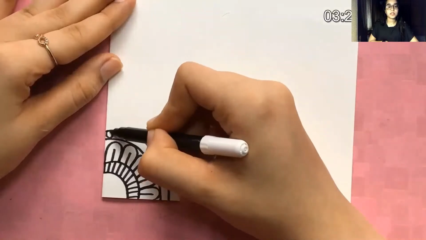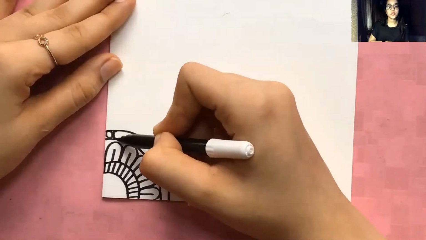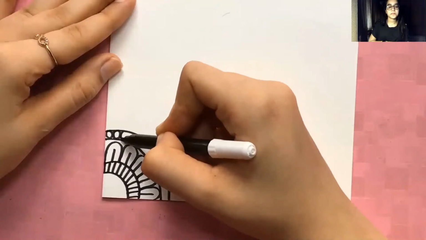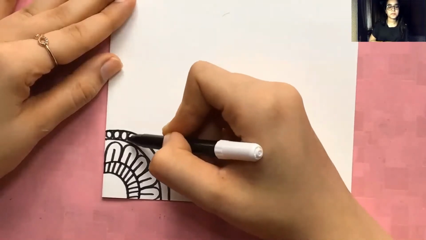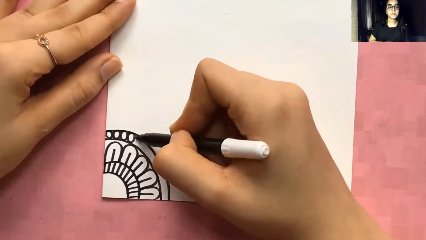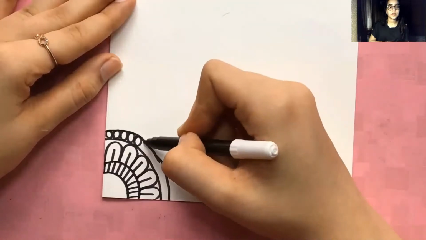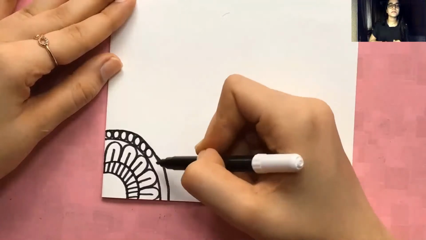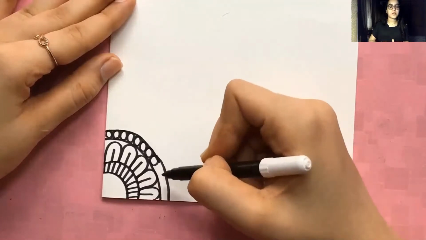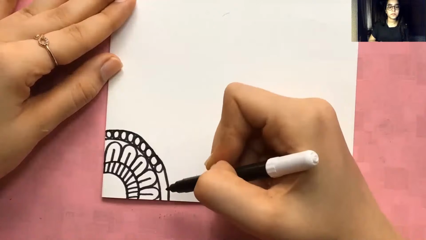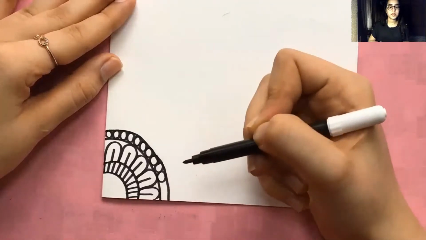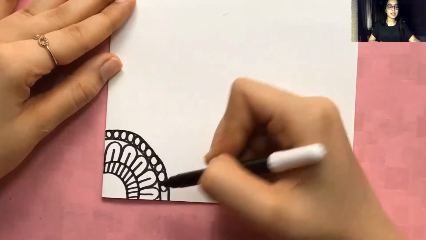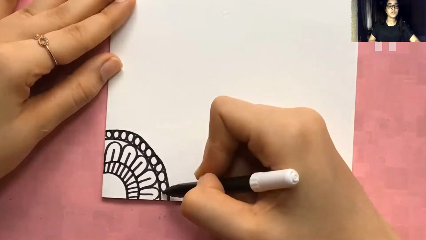Let me take you a little back. So just drawing these circles. And just simple circles between the gaps that we have created. It's okay if it is of different size, and we are also aware that patterns repeat themselves in a mandala, right?